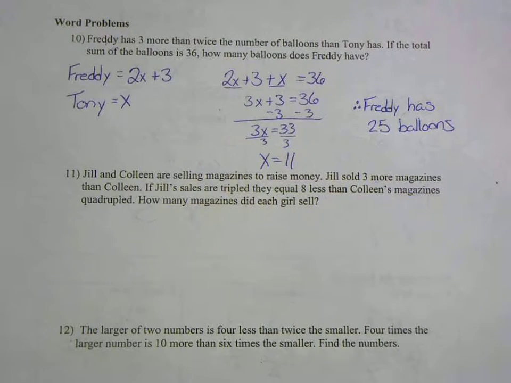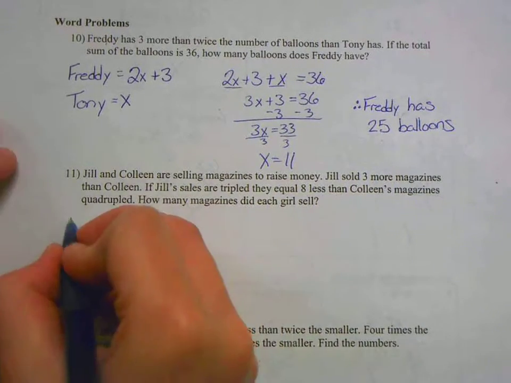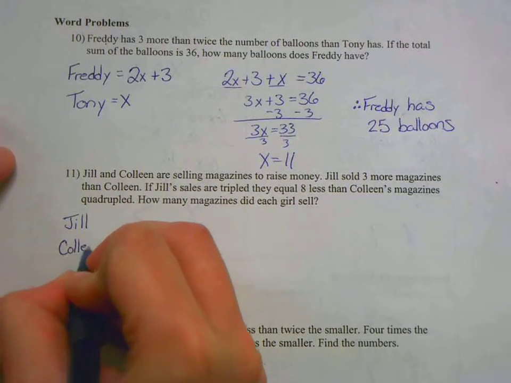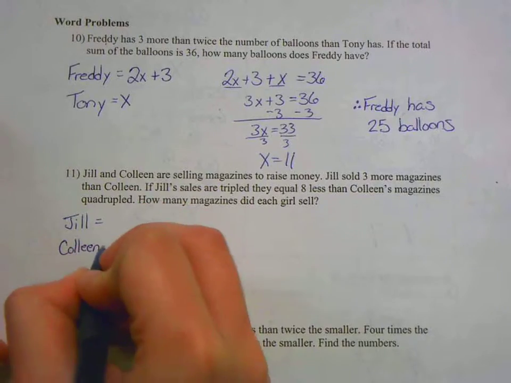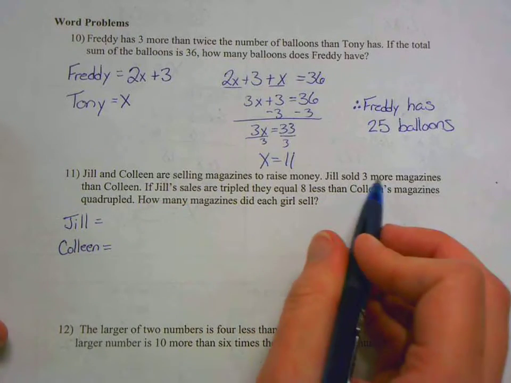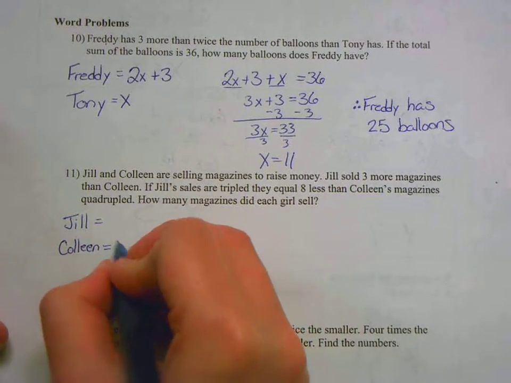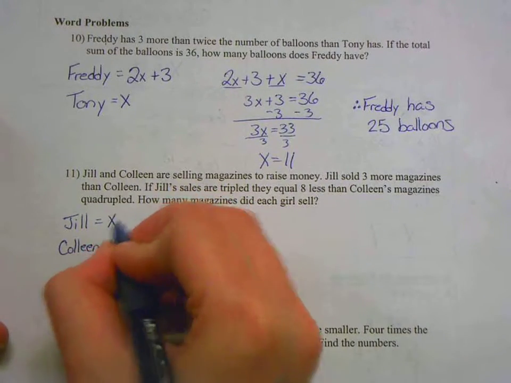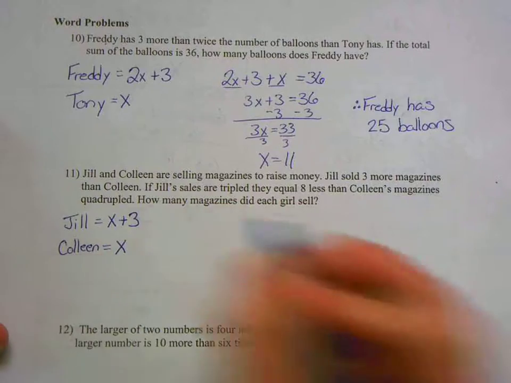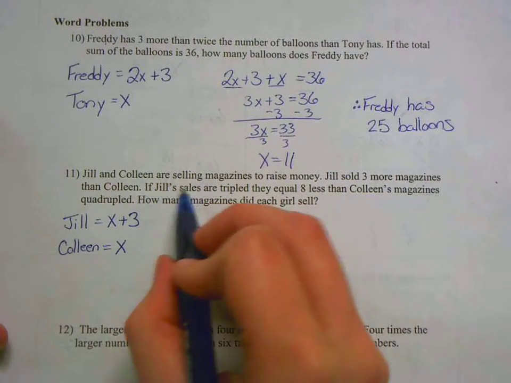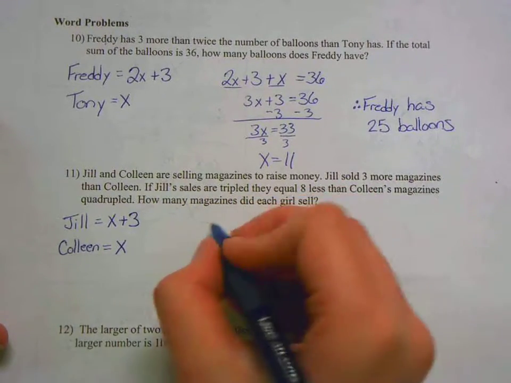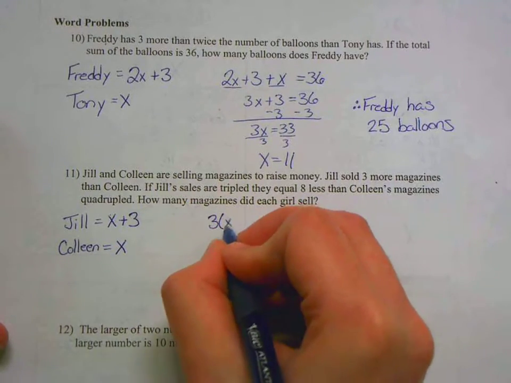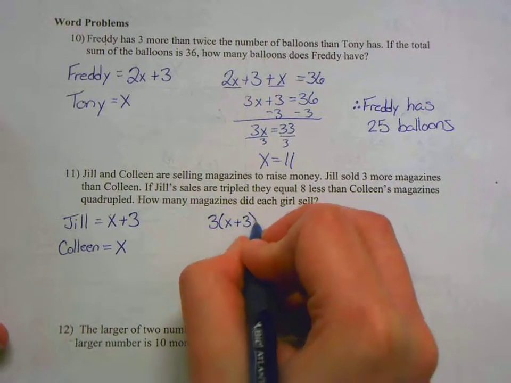Number 11, Jill and Colleen are selling magazines to raise money. So there's my 2 variables. Jill sold 3 more magazines than Colleen. So Colleen's going to be our x because they're describing Jill, and she sold 3 more, so that would be adding 3. If Jill's sales are tripled, so I'm going to multiply this piece that I have over here by 3.